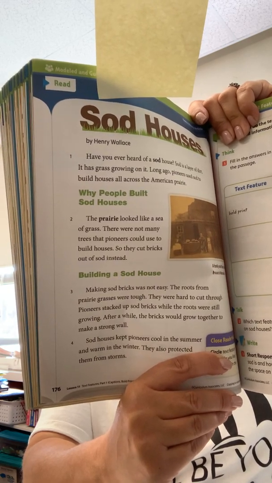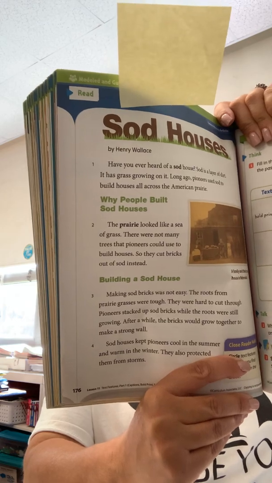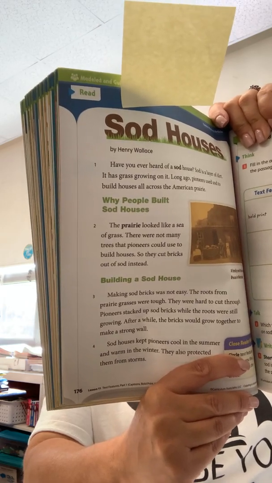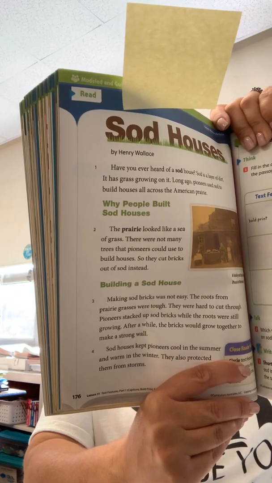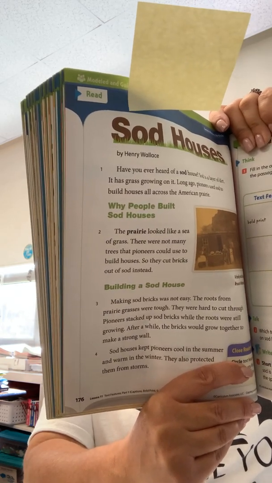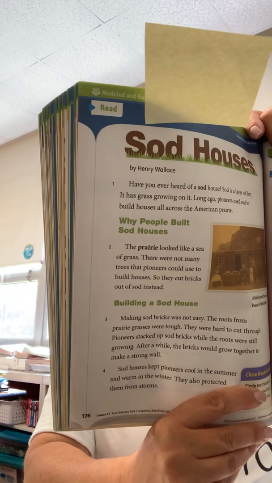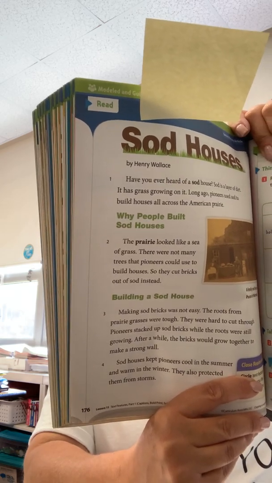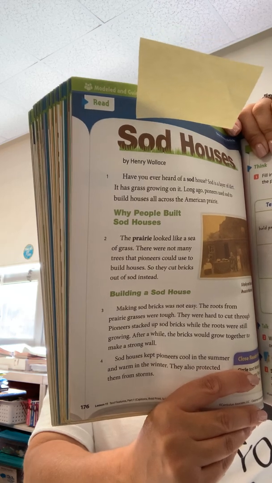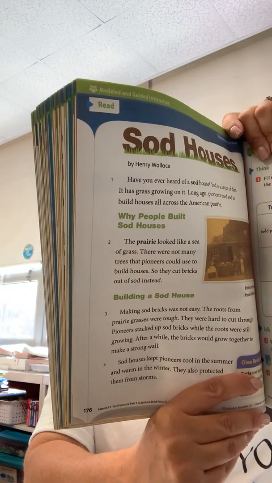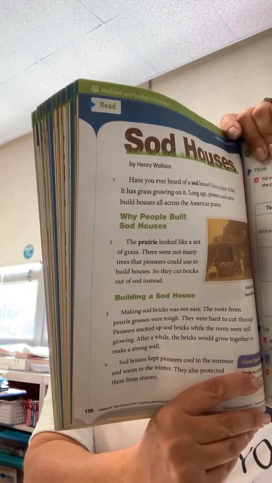Why people built sod houses? The prairie looked like a sea of grass. There were not many trees that pioneers could use to build houses, so they cut bricks out of sod instead. Building a sod house. Making sod bricks was not easy. The roots from prairie grasses were tough.